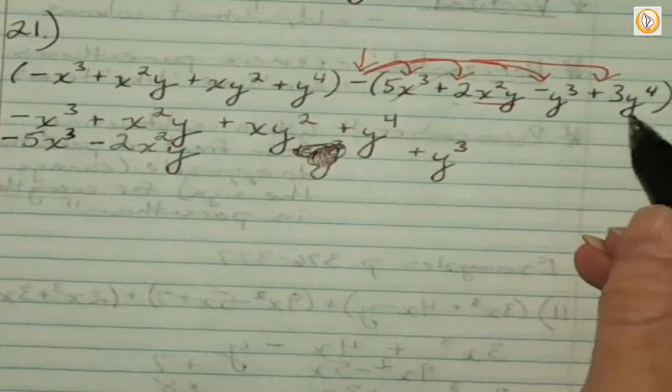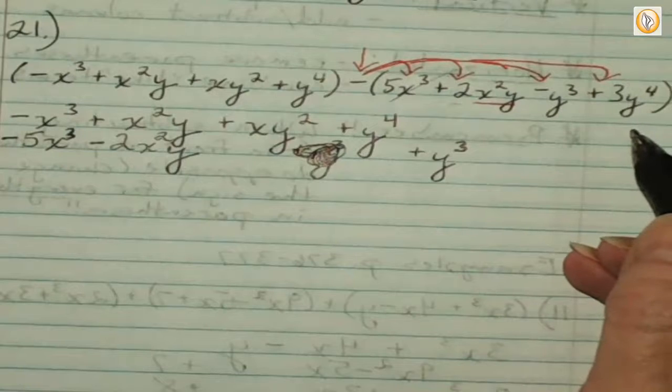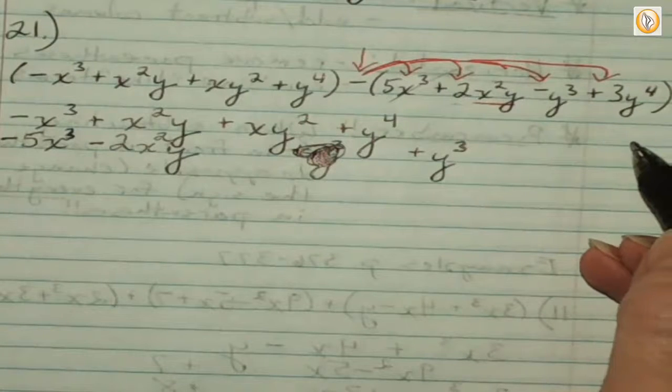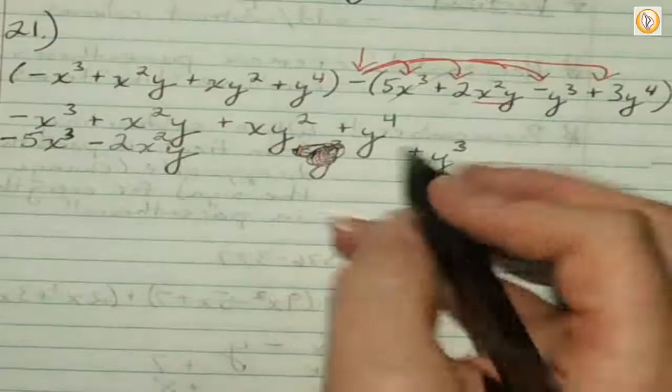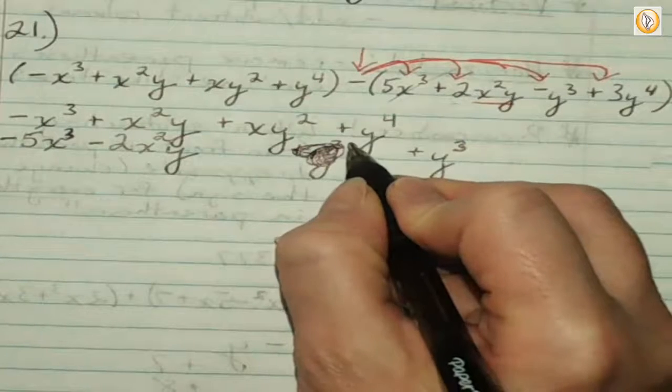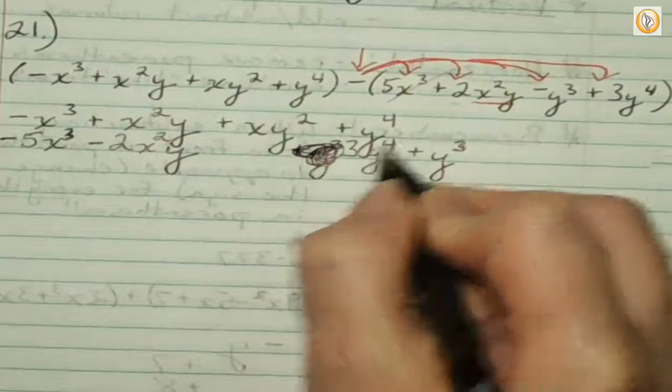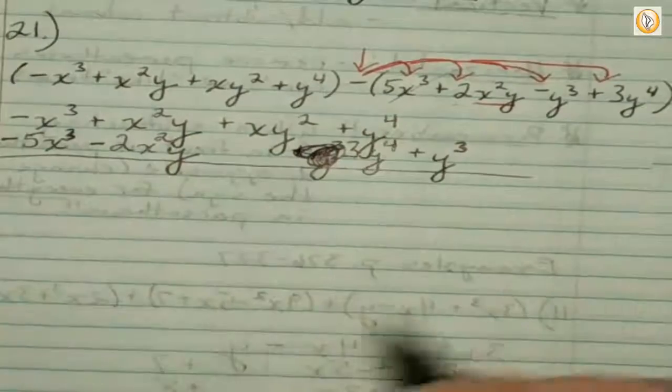Okay. The 3y to the 4th. Mrs. Rogers should know where that goes. I'm going to now put it in this mess right here that I made. 3y to the 4th. And then we combine our terms.